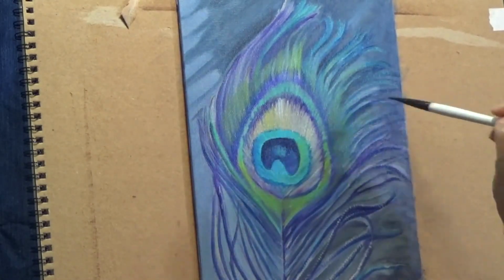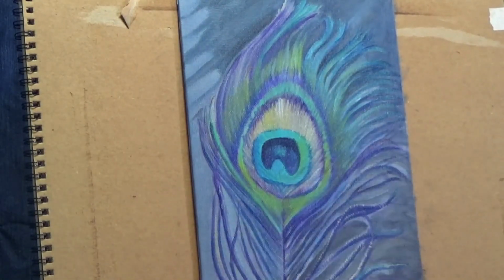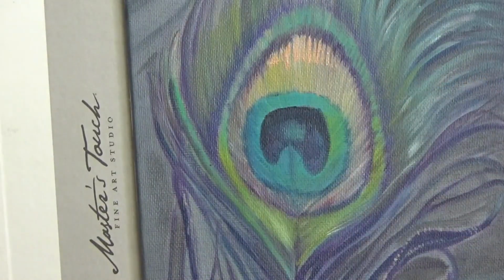And for the background I chose one area to be gray, and in fact the entire background is gray, but one side is a little bit lighter gray than the other.